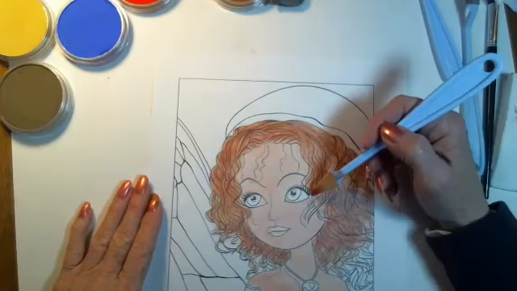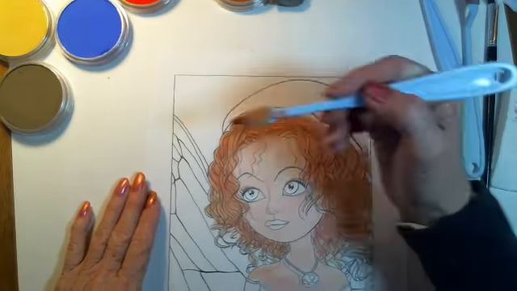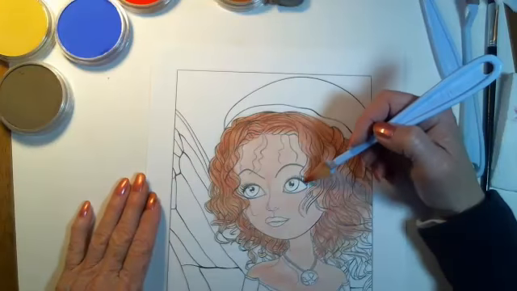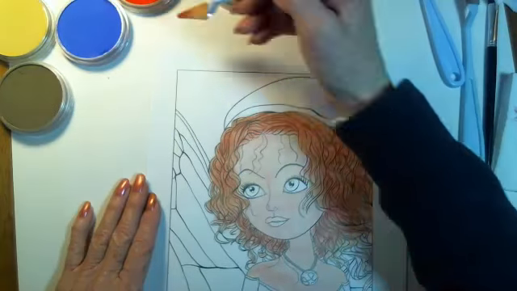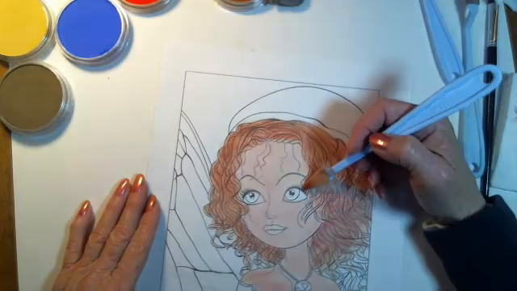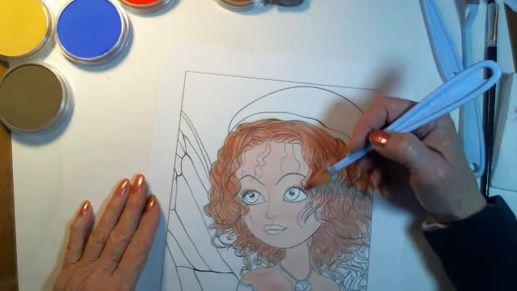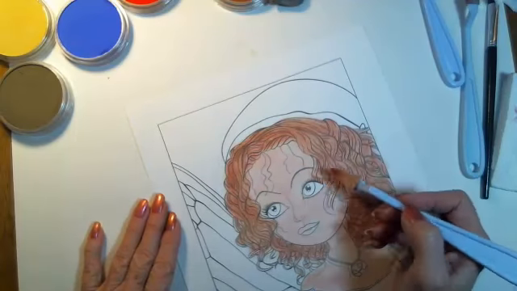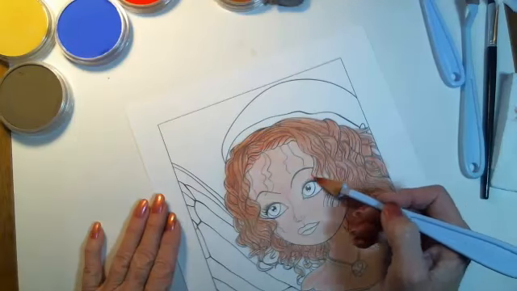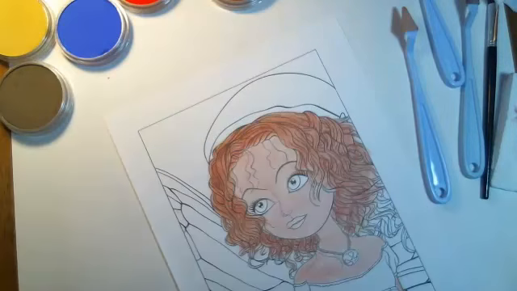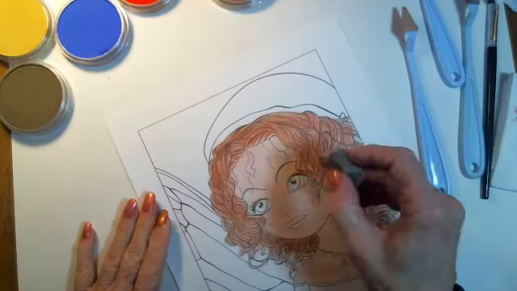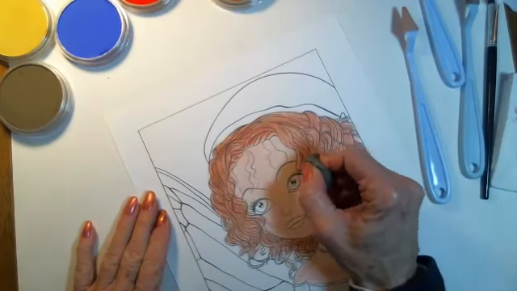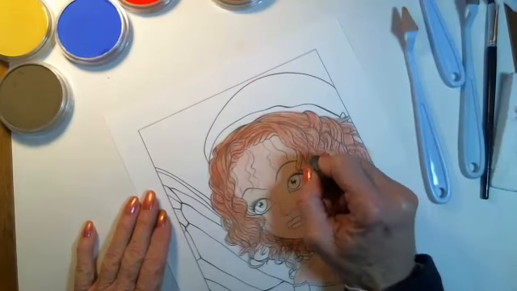I'm going to go ahead and add some skin tone right here because I don't know what I was thinking, but I didn't get any on there. And I'm probably going to put some makeup on her anyway, so yeah, I'm not too terribly discouraged yet.